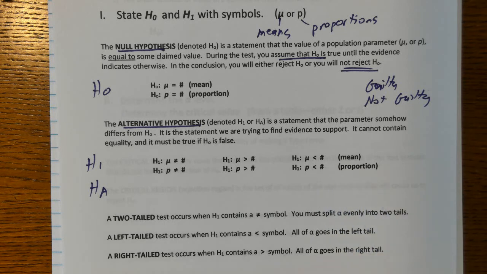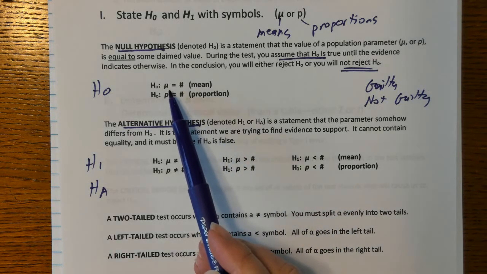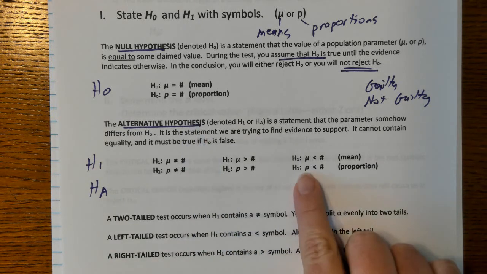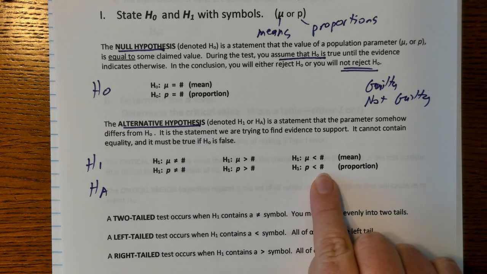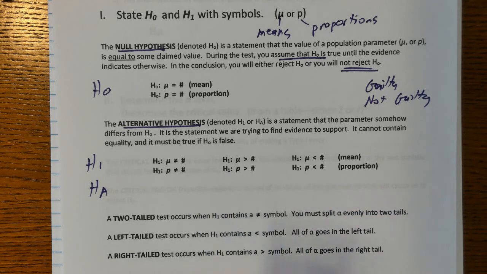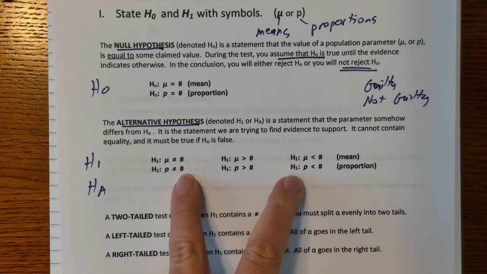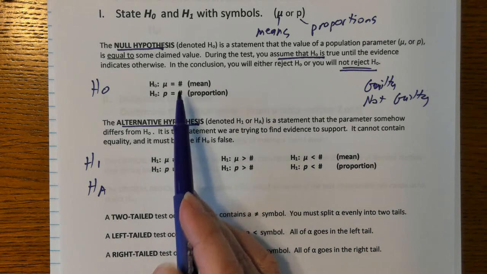So if you think, I think the average age of people when they get married is less than 20. Then your null might have said mean equals 20, and your alternative is mean is less than 20, or whatever age it was that you were working with. If the proportion of people who believe in love at first sight is maybe 60%, and you think, no, I think it's less than 60%, then your alternative might be P is less than 0.6. Okay? So your alternative will either have the not equal to symbol, the greater than symbol, or the less than symbol. Has to be one of those three scenarios. The equal to always goes with the null.